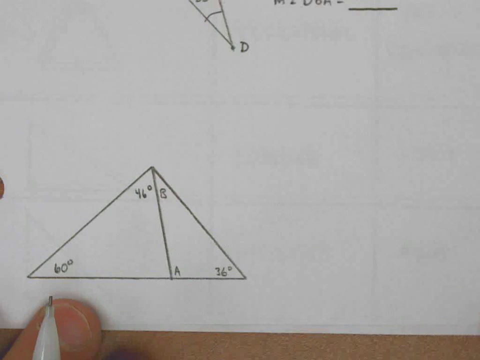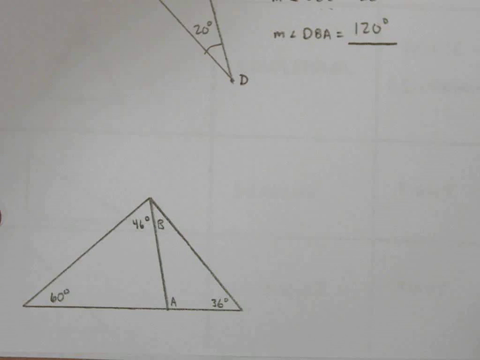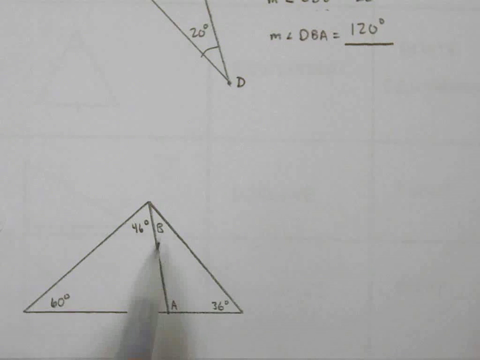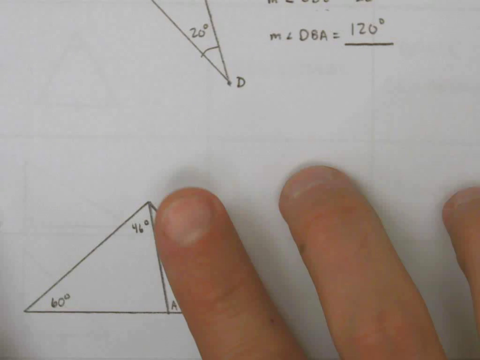Last problem. Let's solve for angles A and B. See, once again, this looks pretty complicated because you're going to write out things like A plus B plus 36 is 180 degrees. Or you're going to come through here and say 60 and 46 and this angle here add up to 180, right?